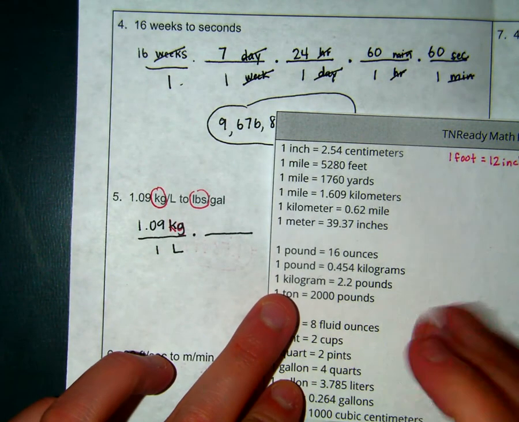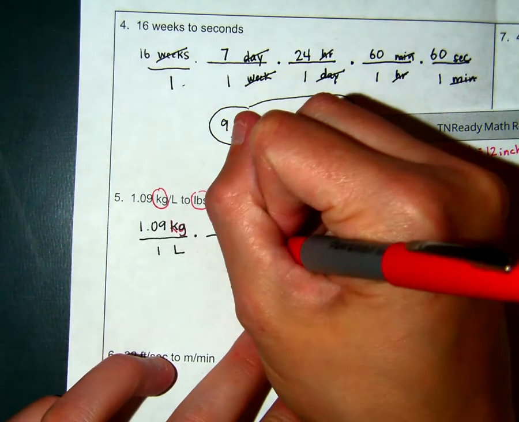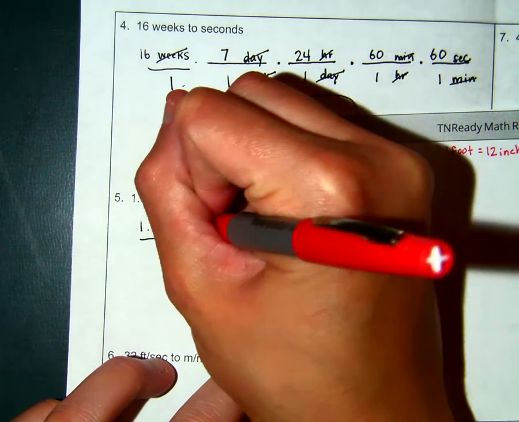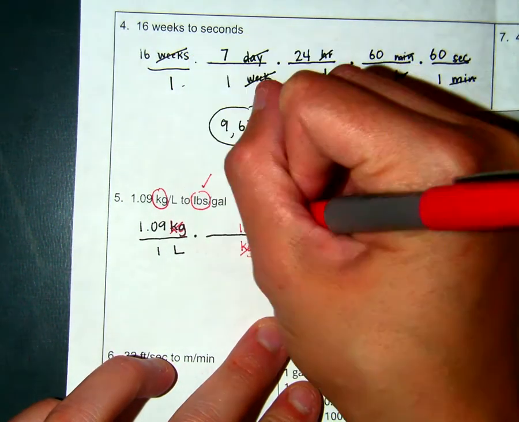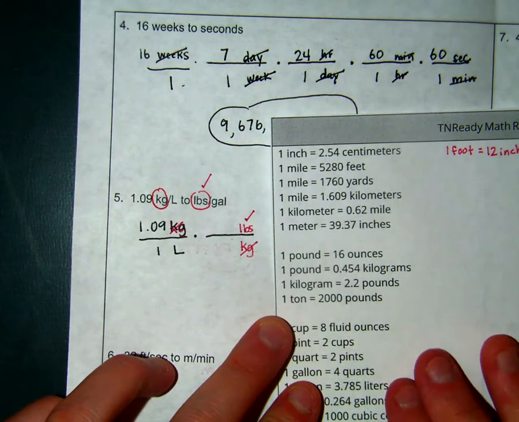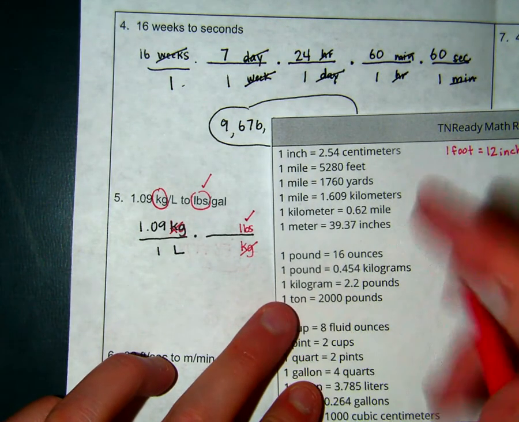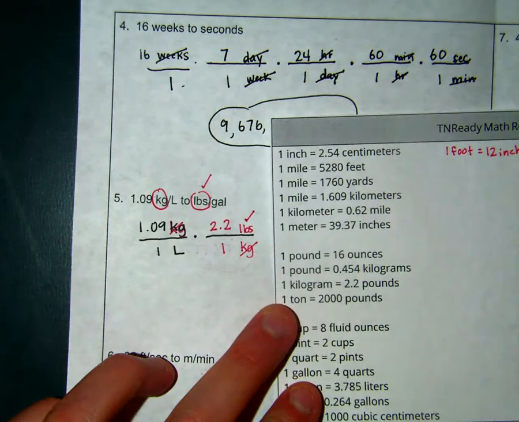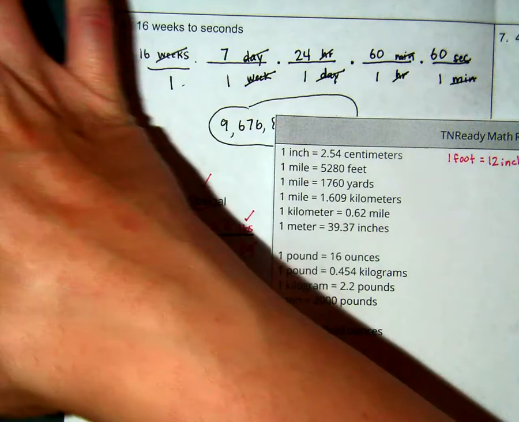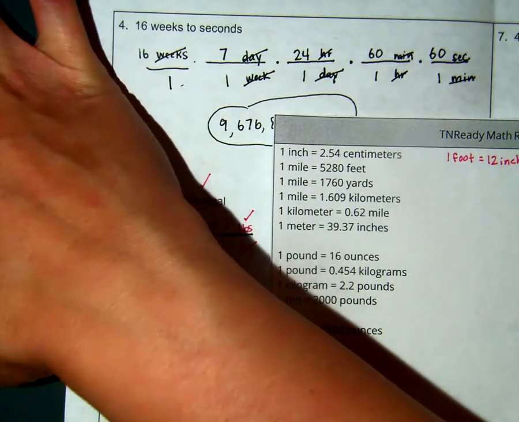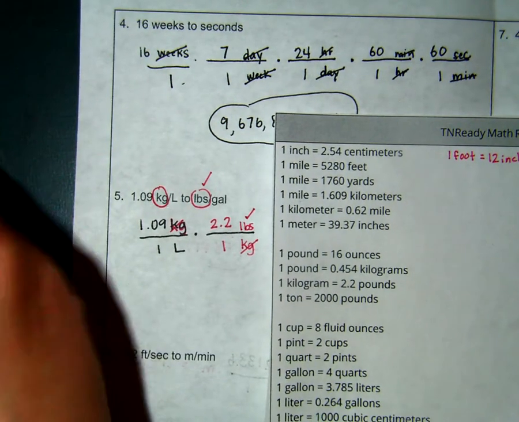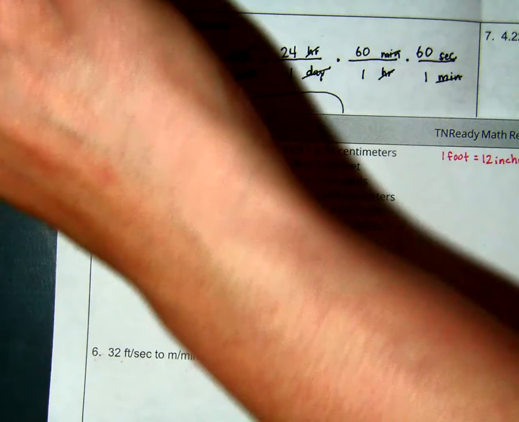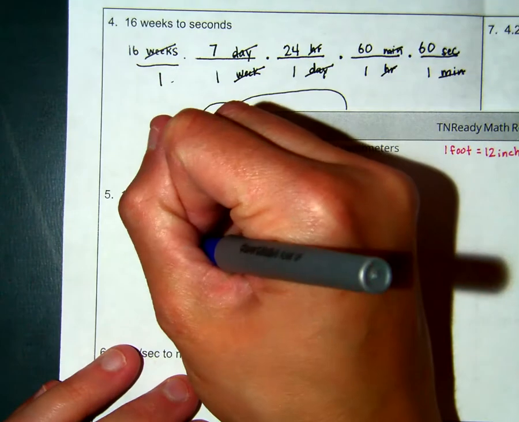1 kilogram is 2.2 pounds. So, kilogram, pound. I wanted pounds, so I have it. So, I'm going to write down what I've got. 1 kilogram, 2.2 pounds. Now I need to take care of what's on the bottom. On the bottom, I have liters. I need to go to gallons, and do that in blue. If I can get the blue pen to come out.